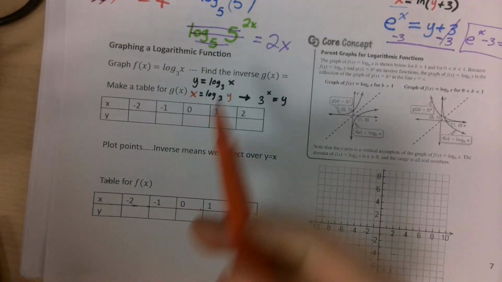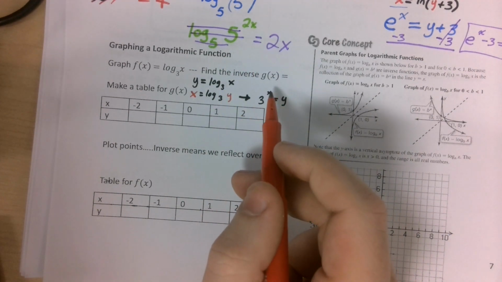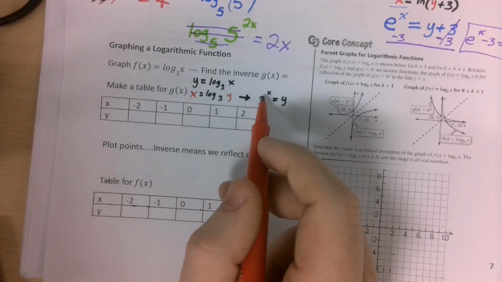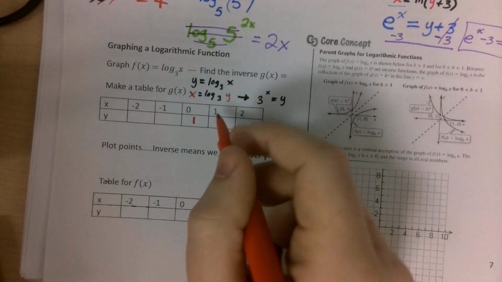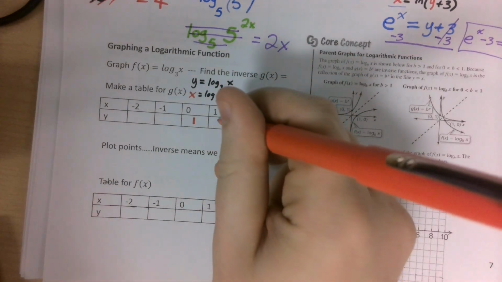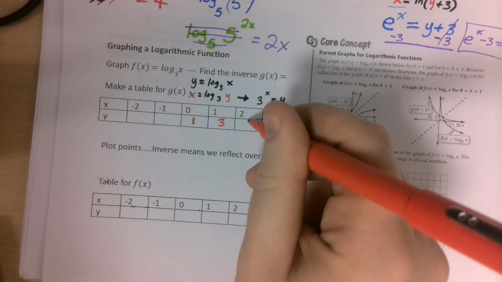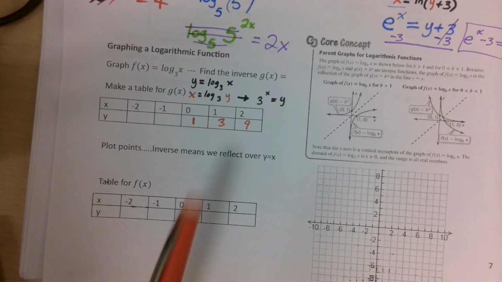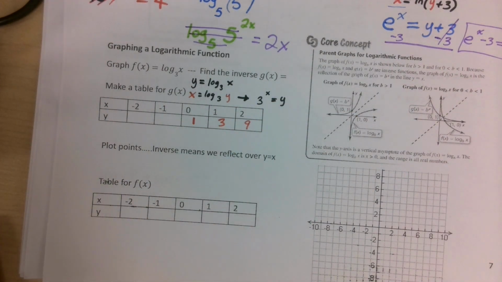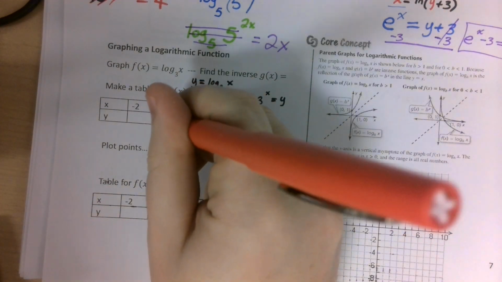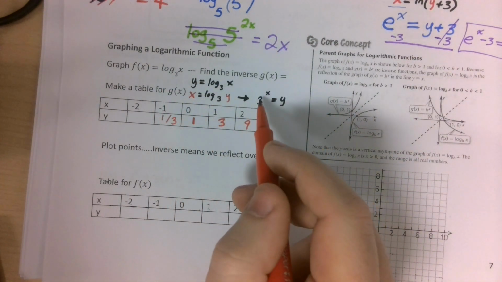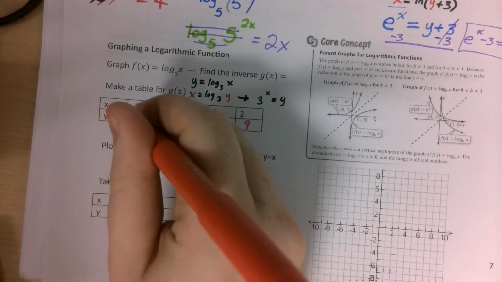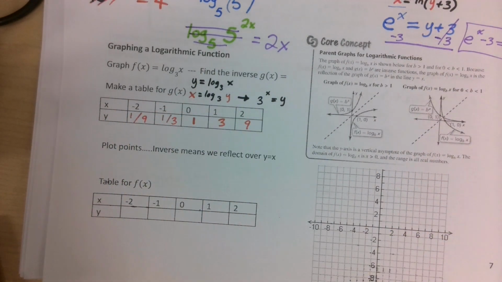So, let's do it. What's 3 to the 0 power? Because we're plugging in 0 for x. Anything to the 0 power is 1, so that's just 1. What's 3 to the first power? That's just 3. 3 squared? That's 9. Our pattern going up is that we're multiplying by 3. So what's our pattern going the other way? It's the opposite. It's dividing by 3. 3 to the negative 1 power is 1/3. Remember, you just flip it onto the bottom of a fraction. 3 to the negative 2 power is 1/9.